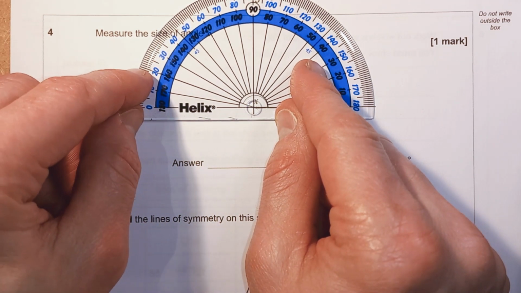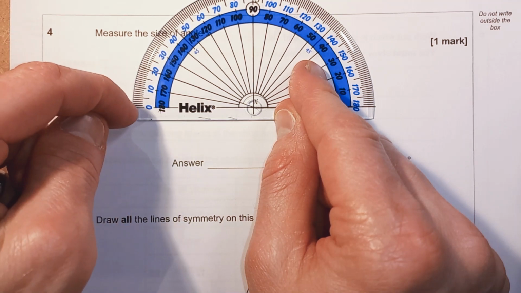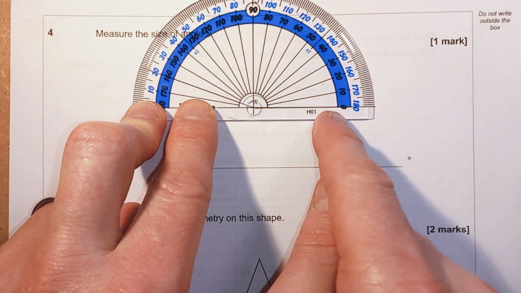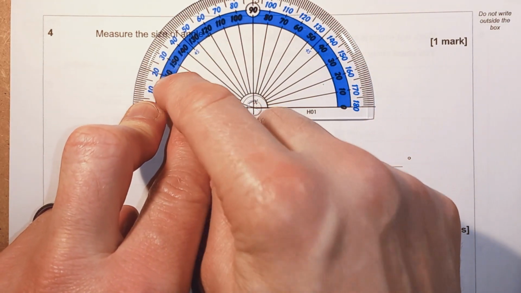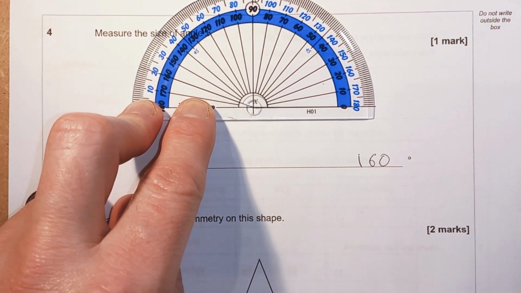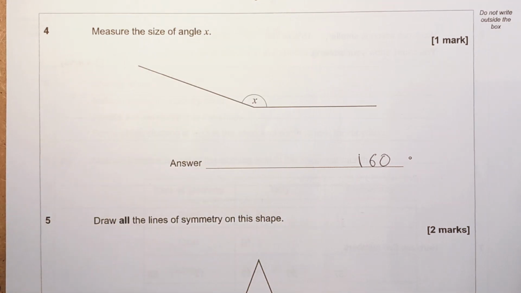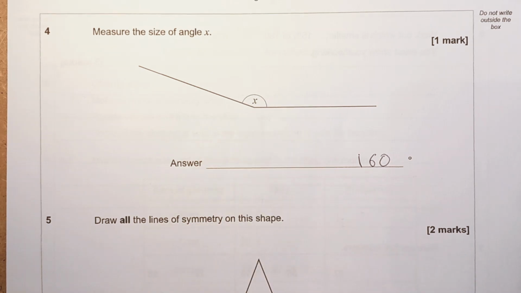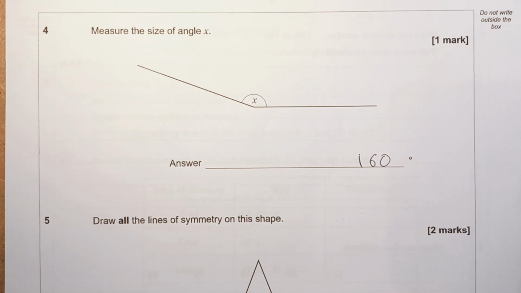Well, if you look on the outside numbers, it says 20 degrees, but 20 is only if you're counting from the left. We want this angle, so we're using the inside numbers, which is actually 160 degrees. You should also remember that with your angles, an acute angle would be less than 90 degrees. So less than a right angle. This is clearly bigger than a right angle, so we know it's got to be more than 90 degrees. So if we wrote 20, we could tell straight away that wouldn't be correct.